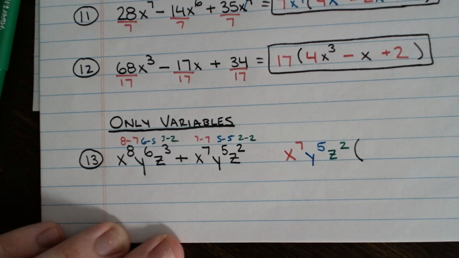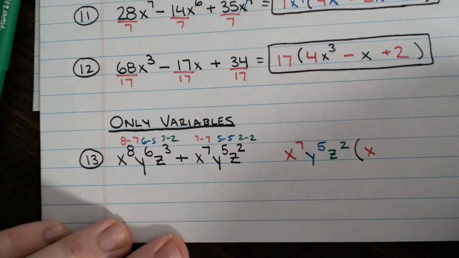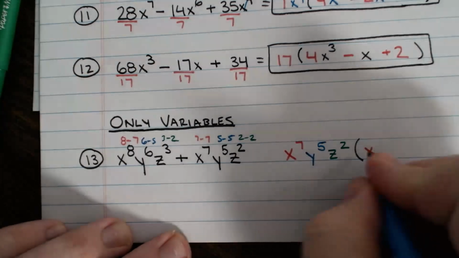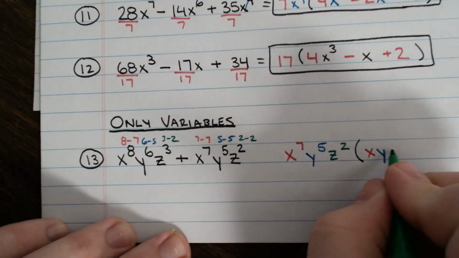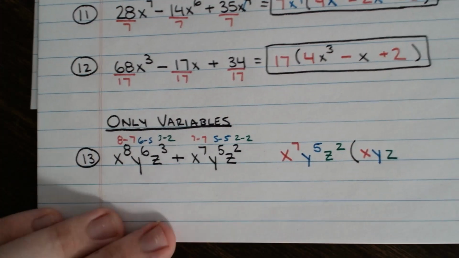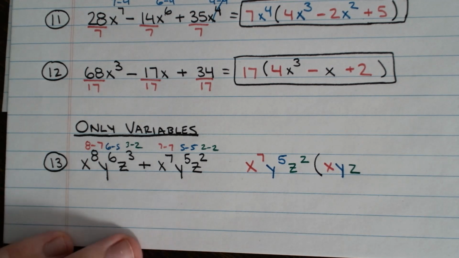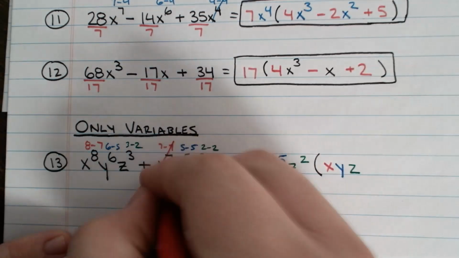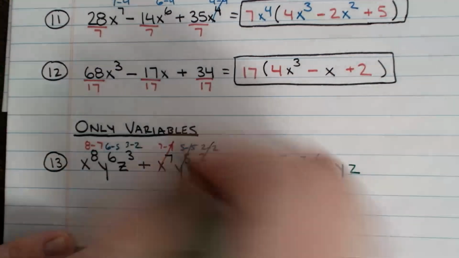So let's actually subtract all that. X to the 8th minus 7 just gives me x. Y to the 6 minus 5 just gives me y. Z to the 3 minus 2 just gives me z. Ew, and then I've got 7 minus 7 and 5 minus 5 and 2 minus 2. What happens to all of that? It just divides or subtracts down to 0. They all die.